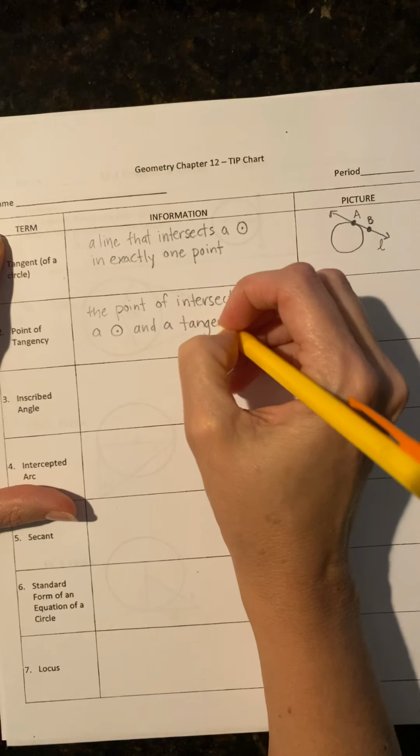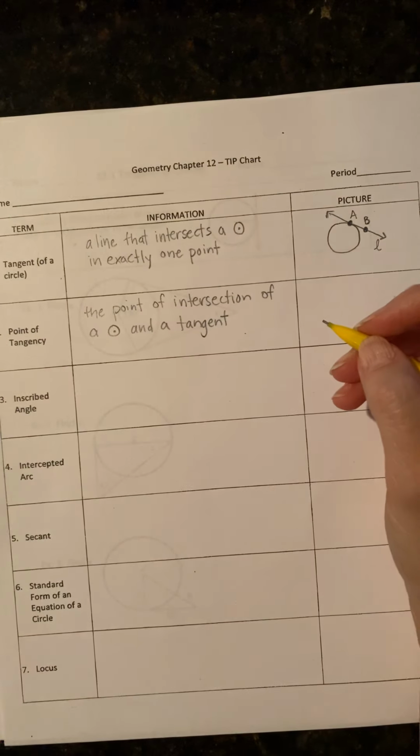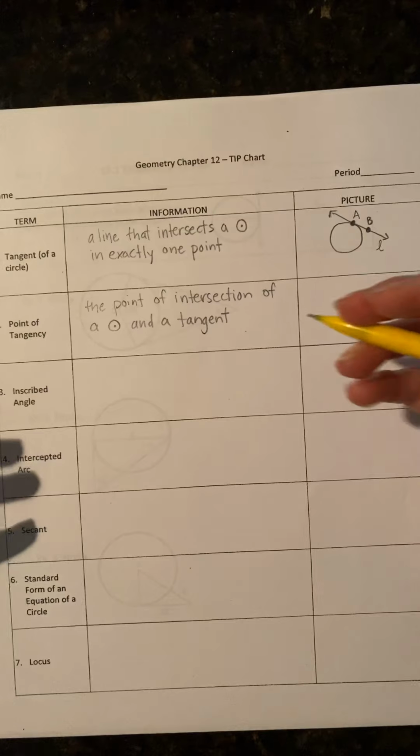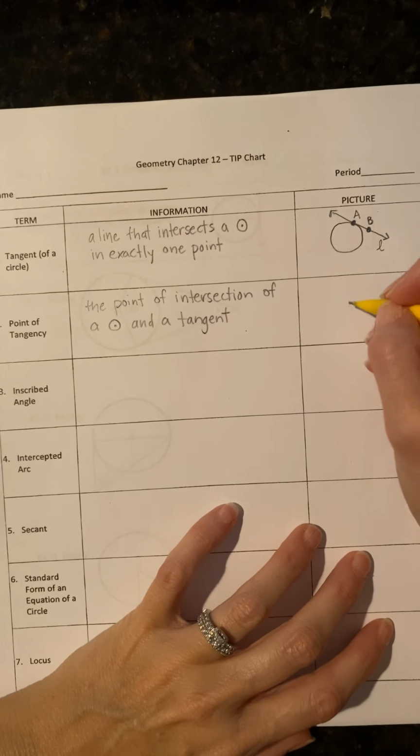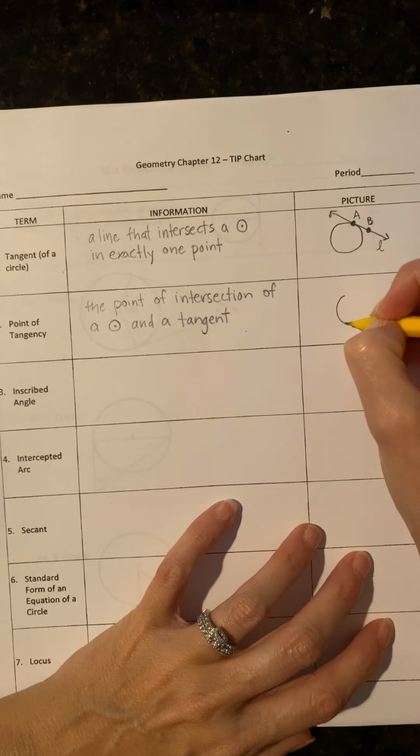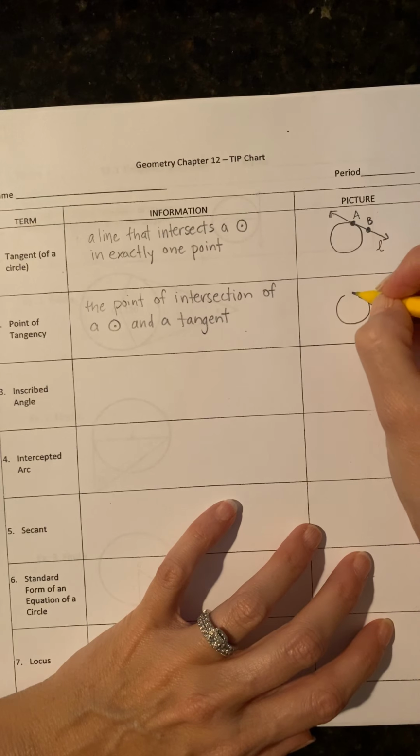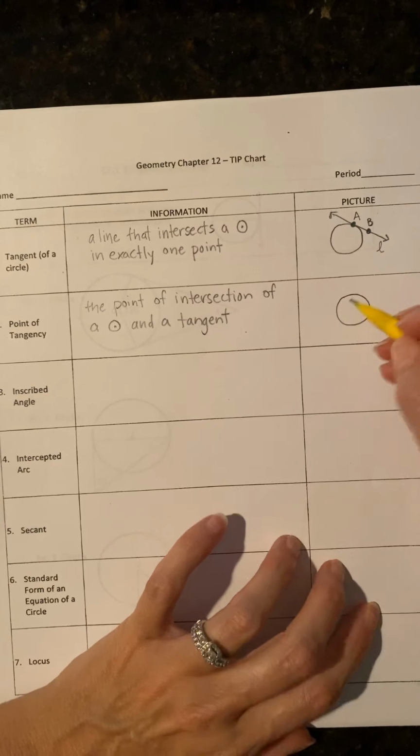So since a tangent intersects a circle at exactly one point, there's a point of intersection of that circle and that tangent line. So I have a circle here for you. I'm going to draw a different tangent.